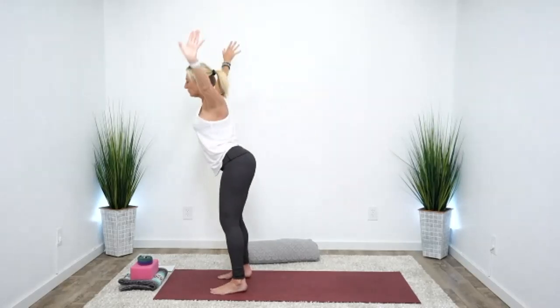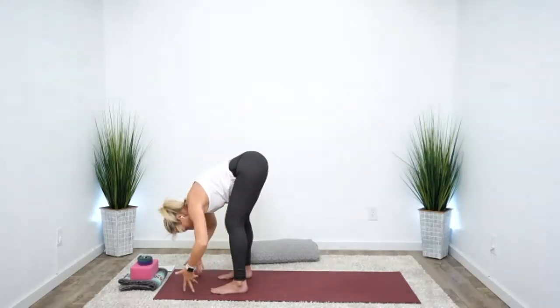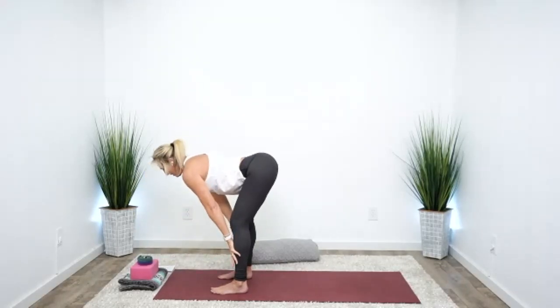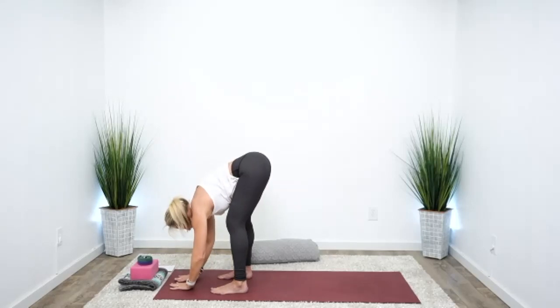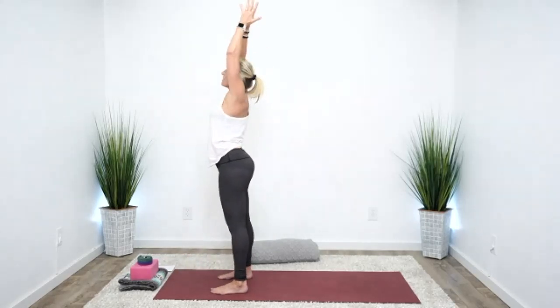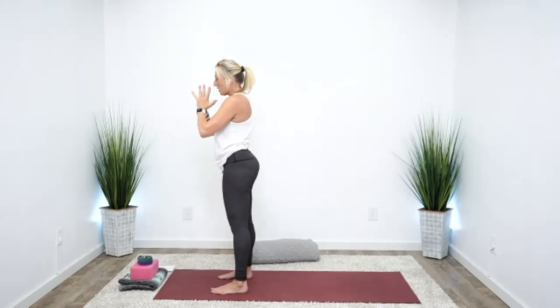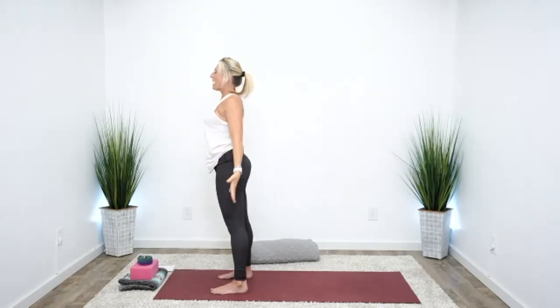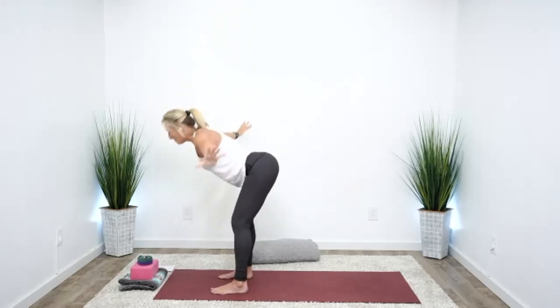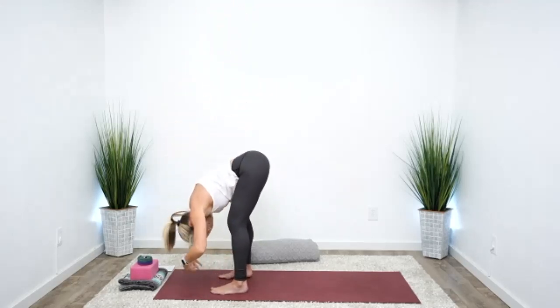Bow low. Lift halfway. And fold. Reach high. Hands to heart. We're going to keep going, at the risk of your mind getting bored, focus on breath. Focus on movement.